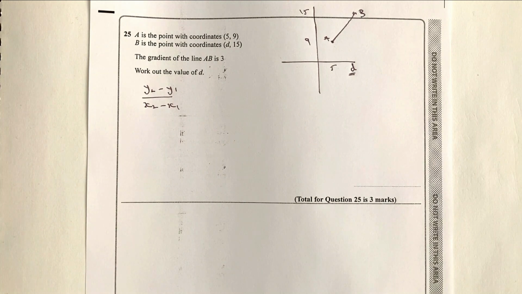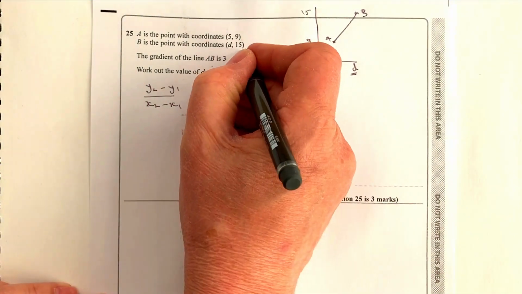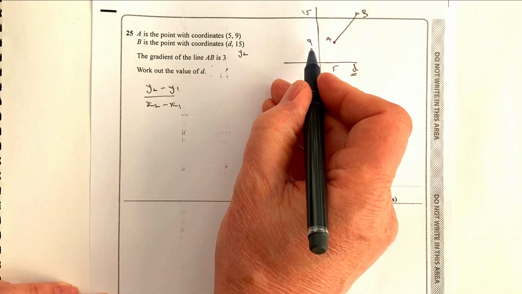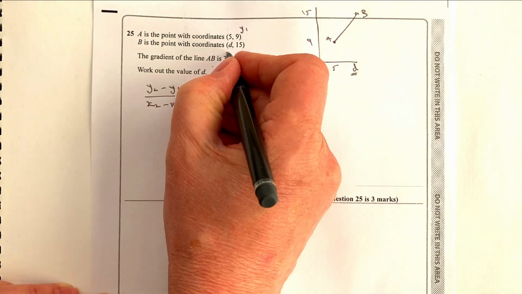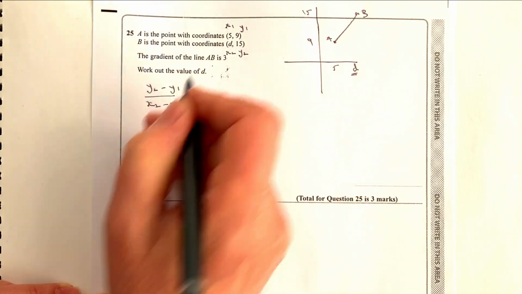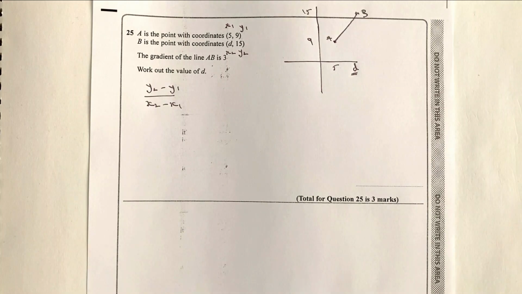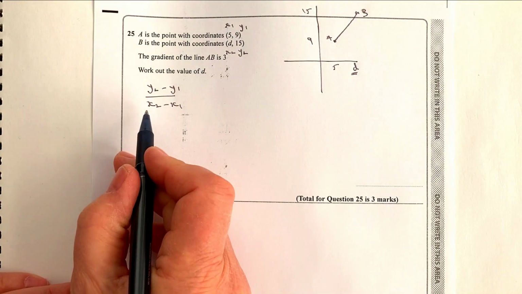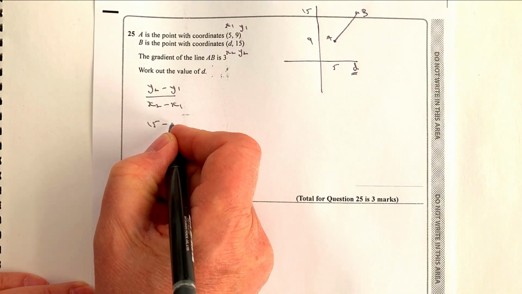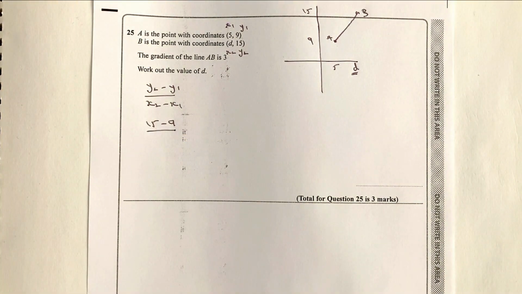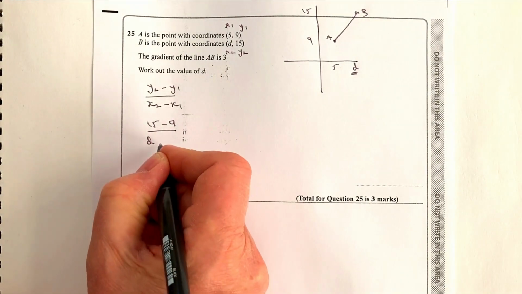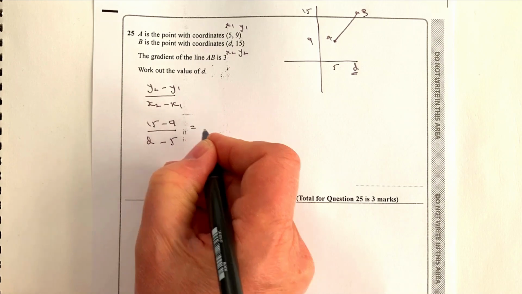So let's have a go at plugging those numbers in. What we're saying is that 15 is y2, the second value of y, and 9 is y1. d is going to be x2, and 5 is going to be x1. Now, when we put this into the formula, it's going to be equal to 3, which is the gradient. So what we've actually got is 15 minus 9, divided by d minus 5, and that equals 3.